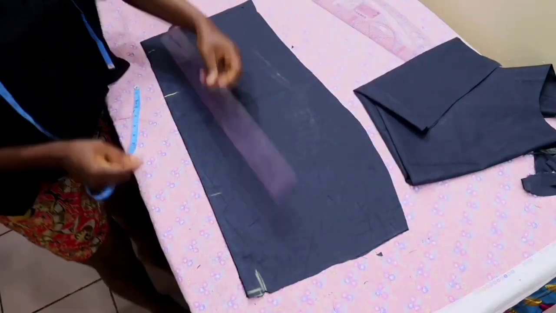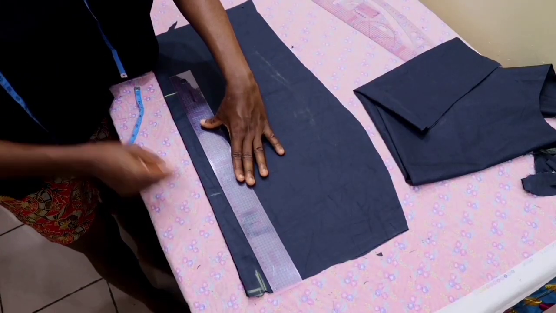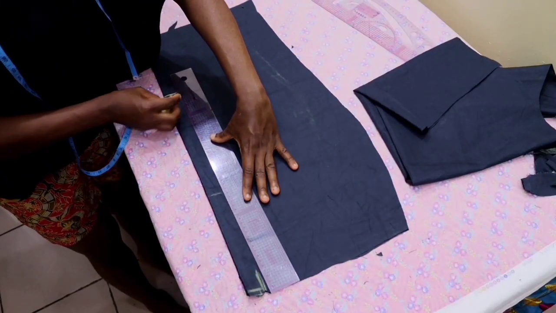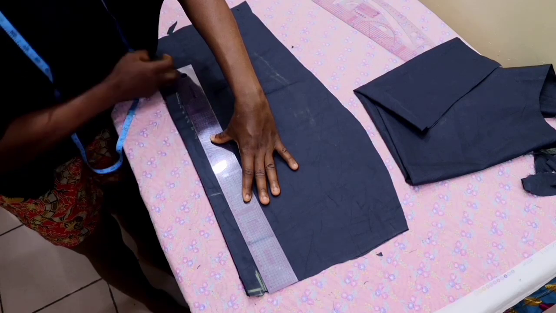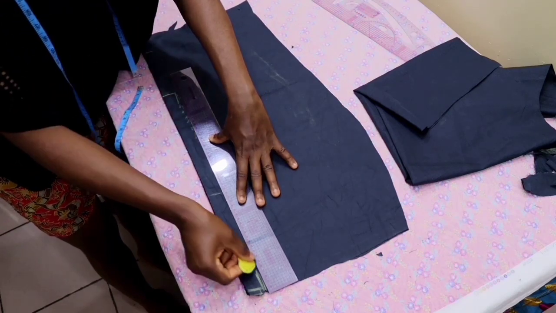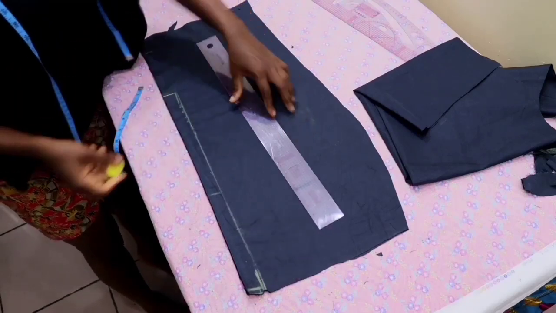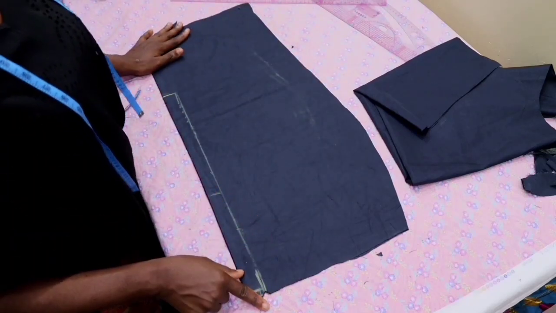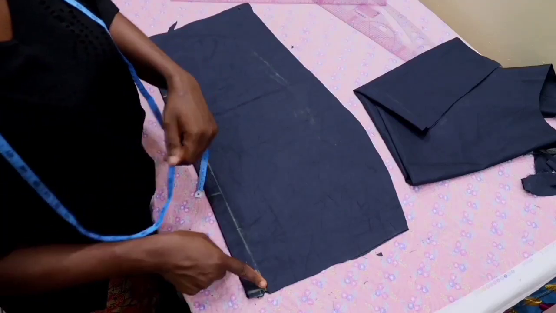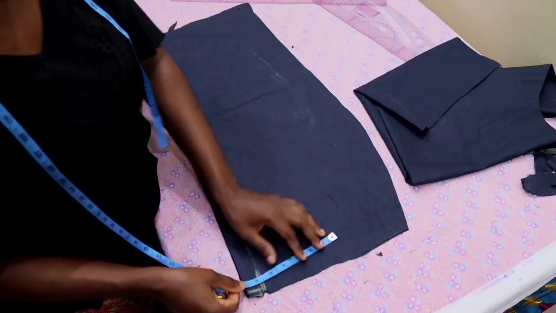I'm going to roll my zip allowance straight down to my slit position. So that's when I'm sewing my zip, I will know the line to follow. That's the essence of this line. It's not really necessary. So I'm going to be inputting my darts now.